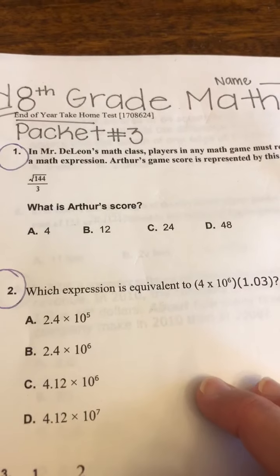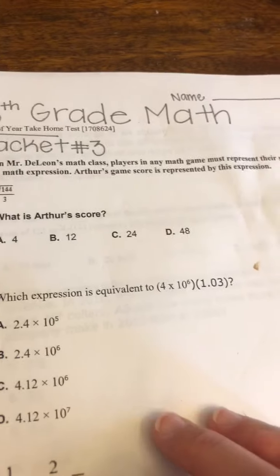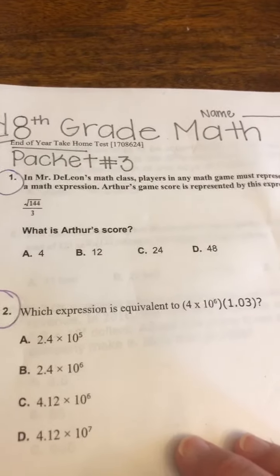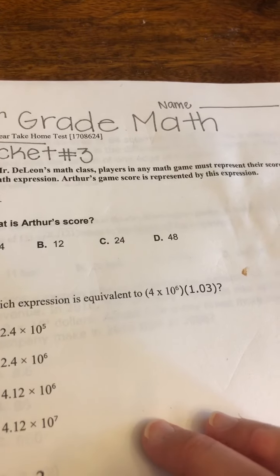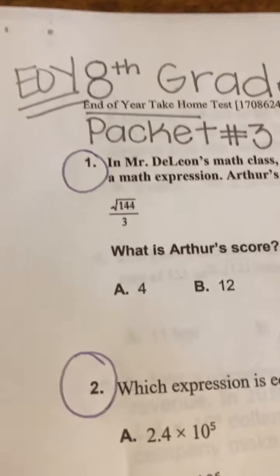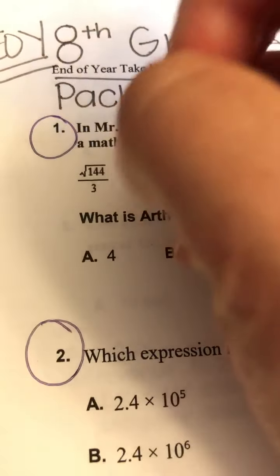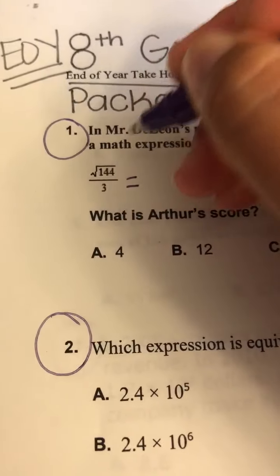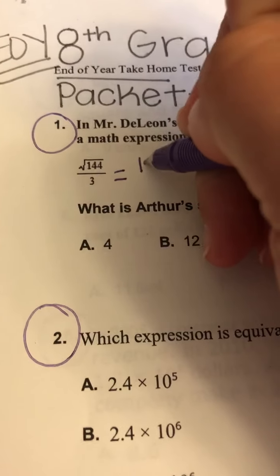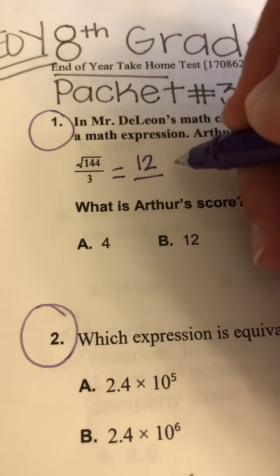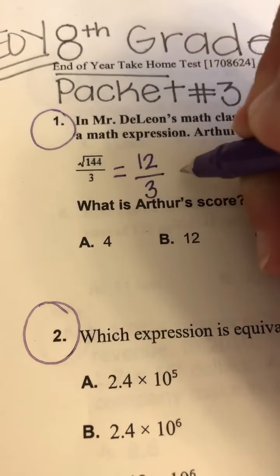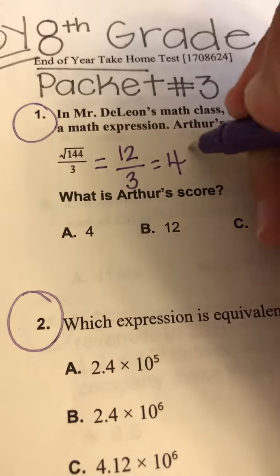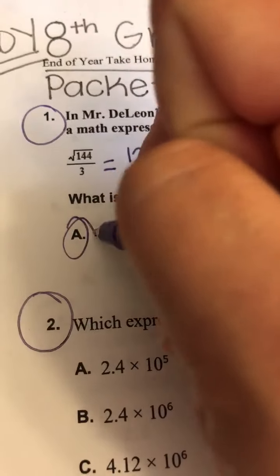So number 1 says, in Mr. DeLong's math class, players in any math game must represent their scores with a math expression. Arthur's game score is represented by this expression, and it says, what is his score? So this is just a radical expression where we would need to find the square root of 144, which is 12, because 12 times 12 is 144. And then we would just follow out the division by dividing by 3, and Arthur's score should be a 4.